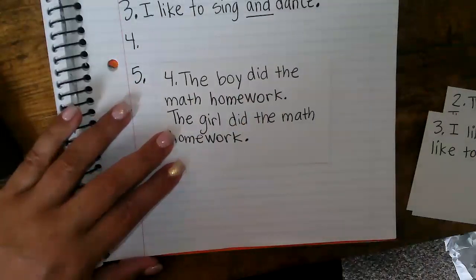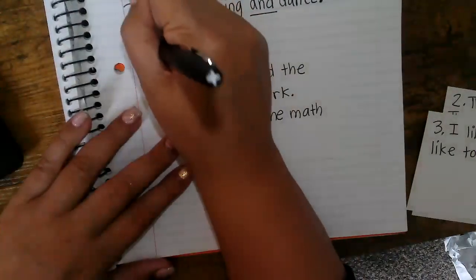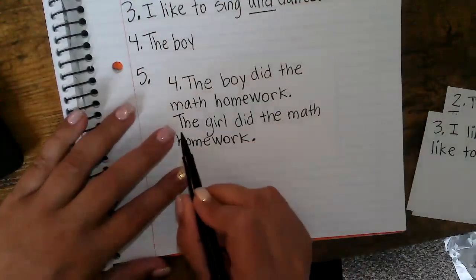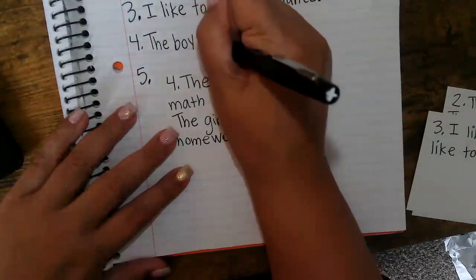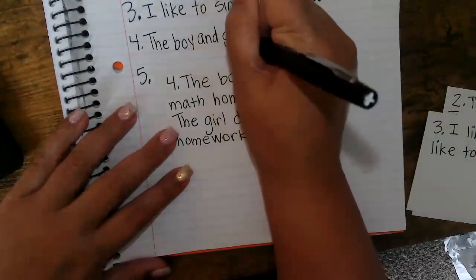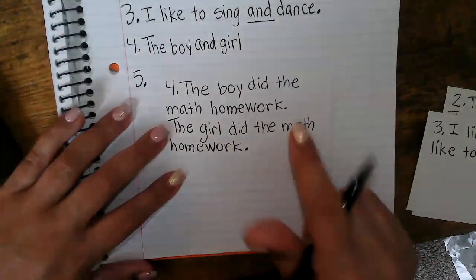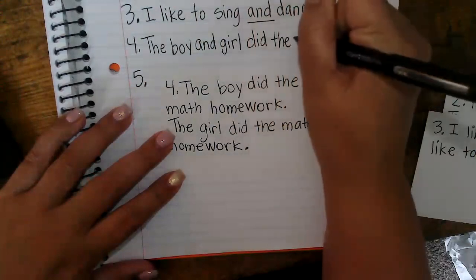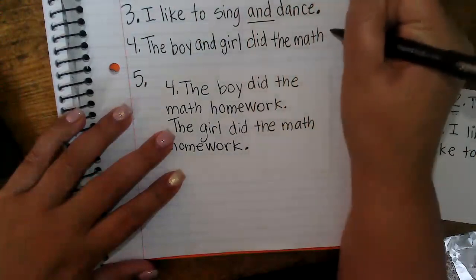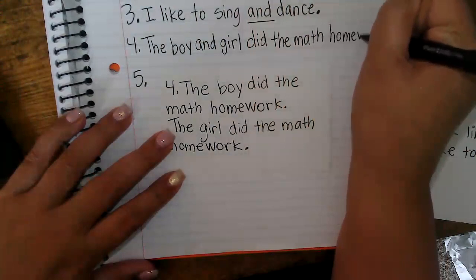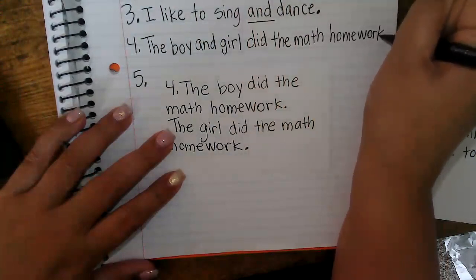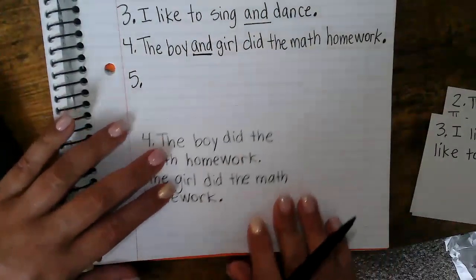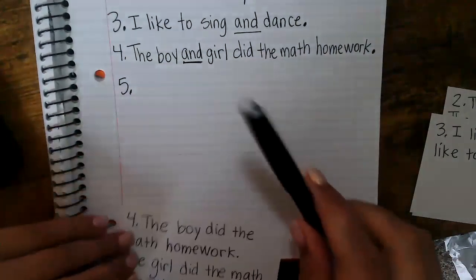Excellent. So you should have said, we could write this together. The boy and the girl, or the boy and girl did the math homework. The boy and girl did the math homework. I'm going to give you a second to write it.